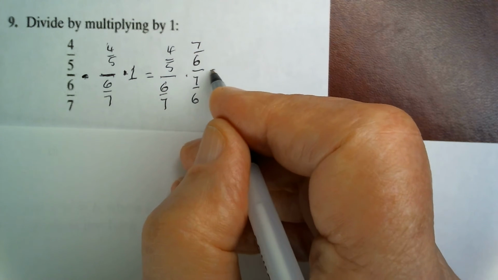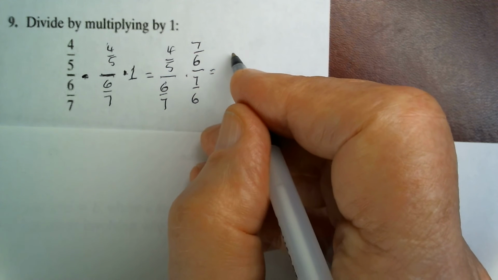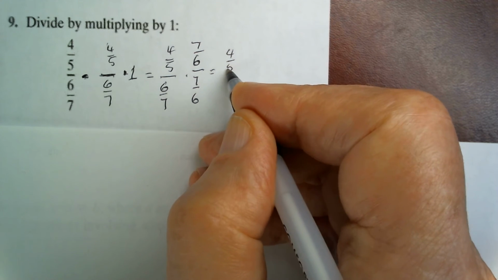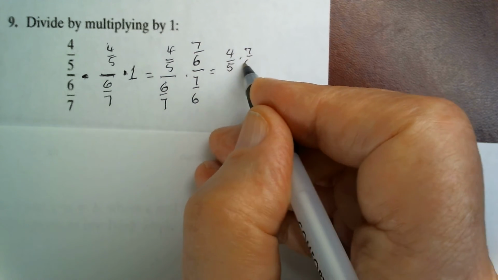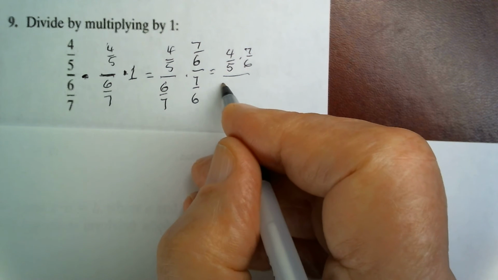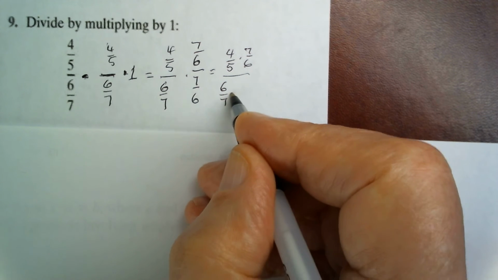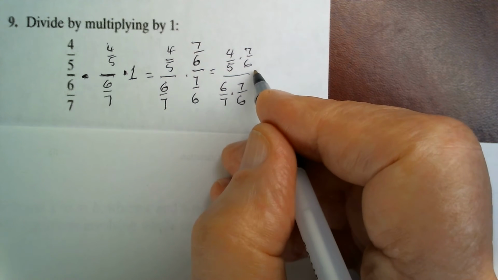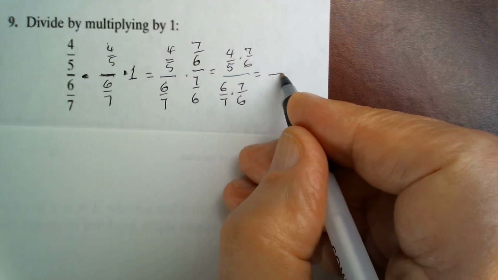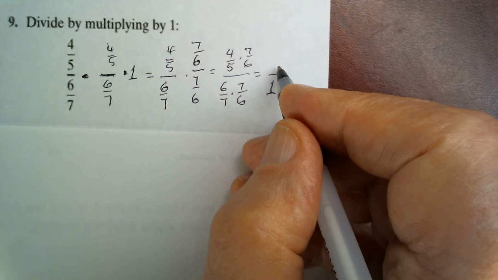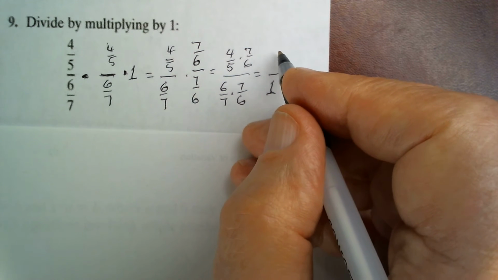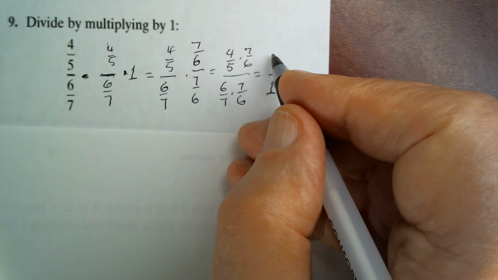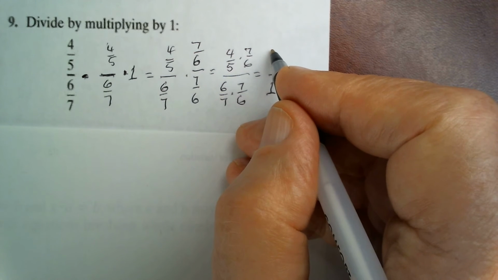So what's happening now in the numerator, we have 4/5 times 7/6. In the denominator, we have 6/7 times 7/6. And so here we're multiplying a number times its reciprocal, so we know that the denominator is equal to 1. And so in the numerator, we can now use the prime factorization.